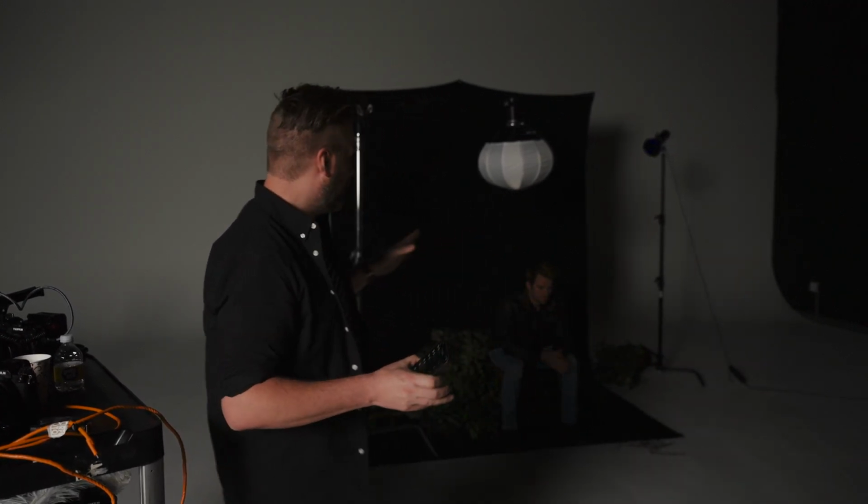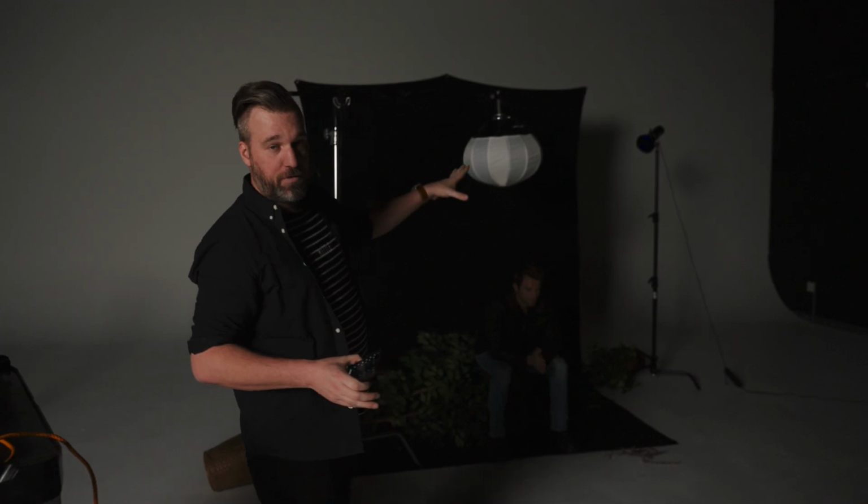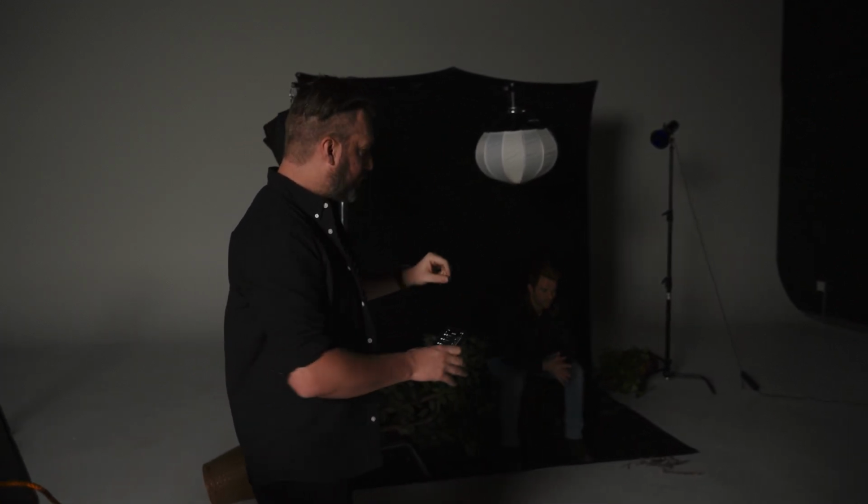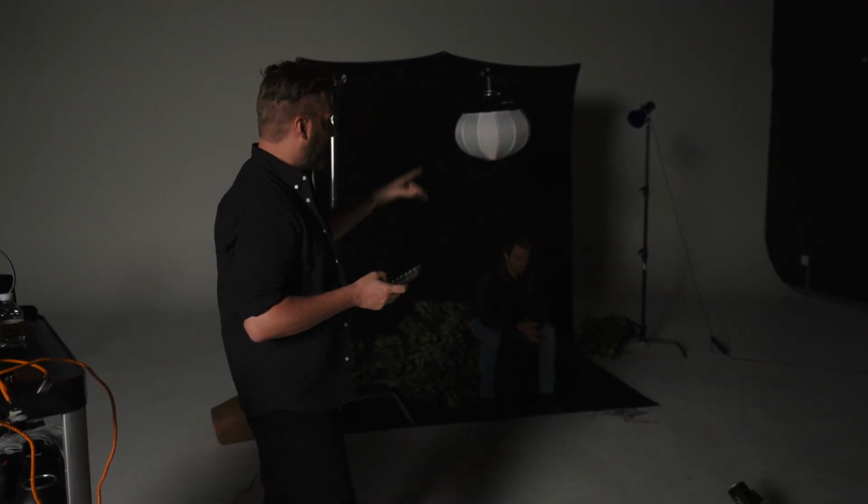So you can see we've built a little bit of a set. We have the X-Drop Pro here with a black backdrop and a black sweep. And you see we have 3 lights. We're going to go through each light one by one and discuss why we're using them and how we're using them. Our first light we're going to talk about is this backlight.